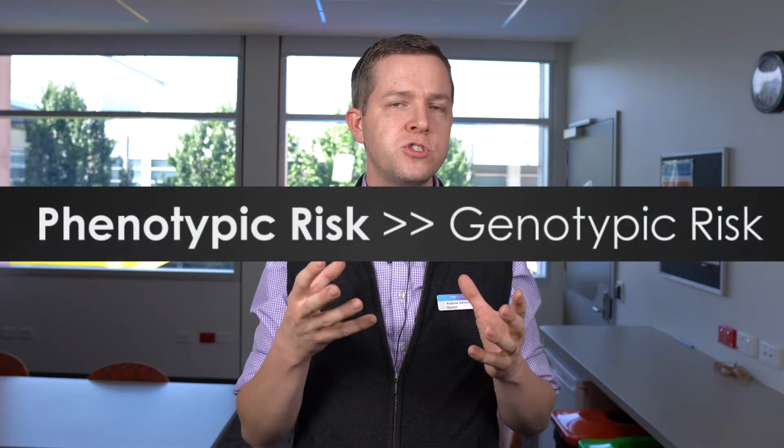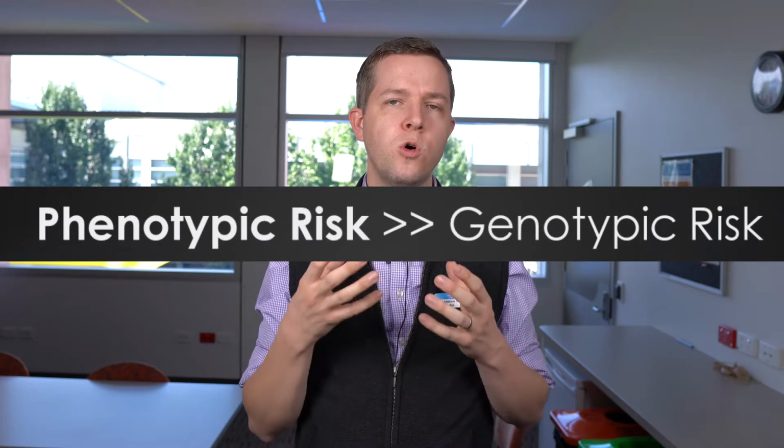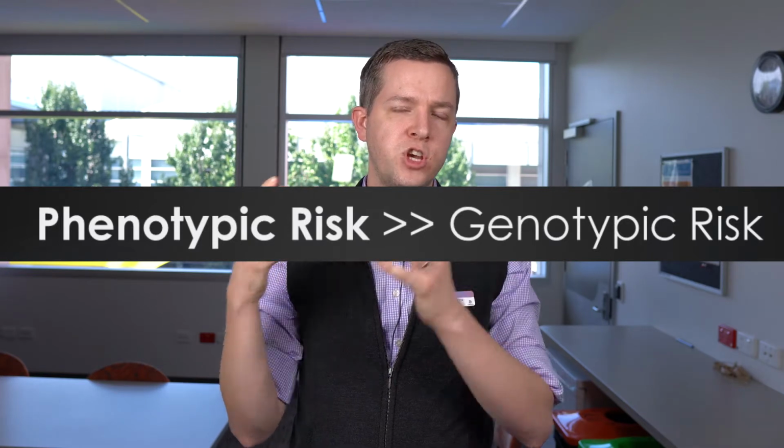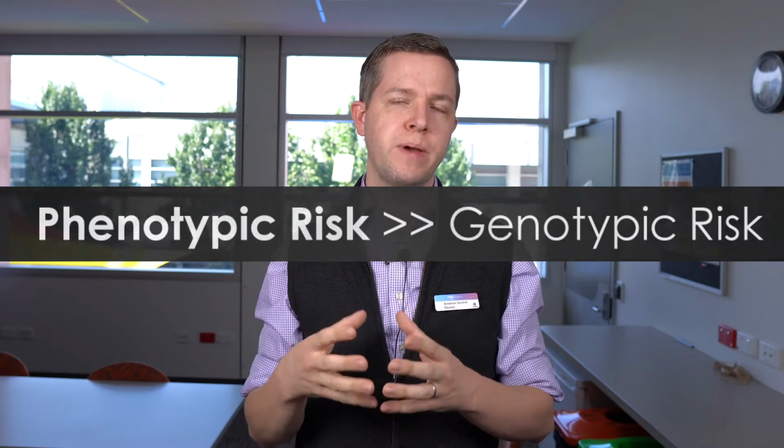So the vascular surgeons become more interested in those particular conditions. Big influence on management, we take it very seriously. In general, despite there being this genotypic risk and the presence of antiphospholipid syndrome, the phenotypic risks of the patient's history of clots will always outweigh the genotypic risk when it comes to determining management.